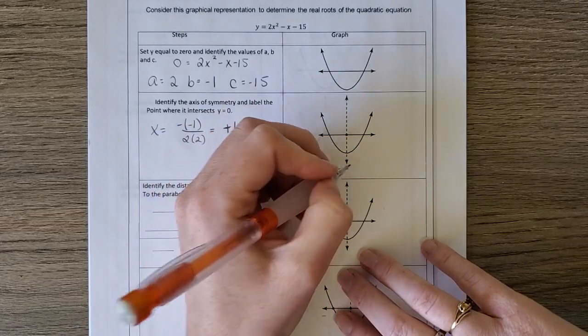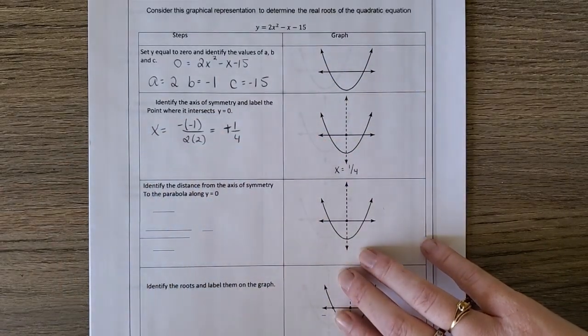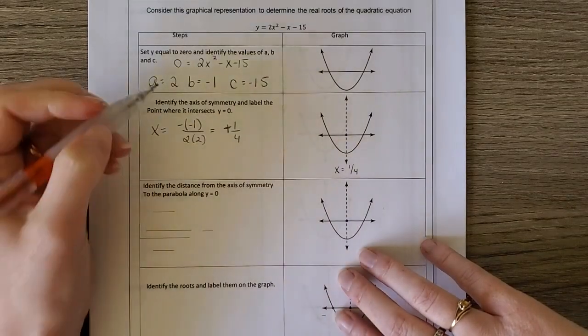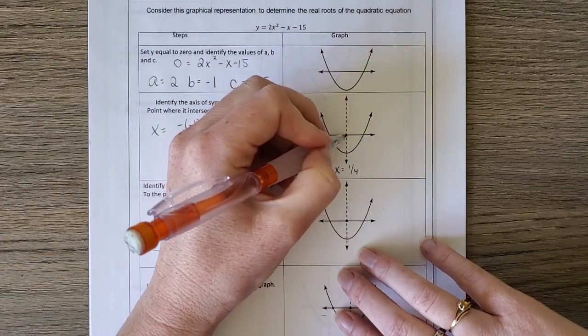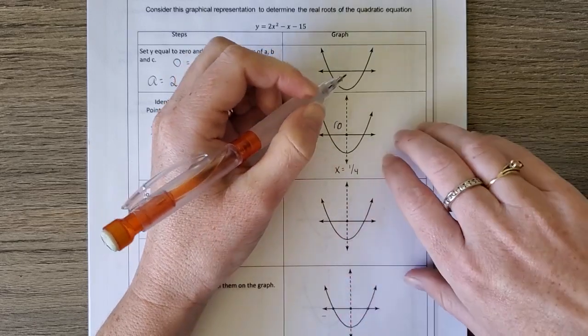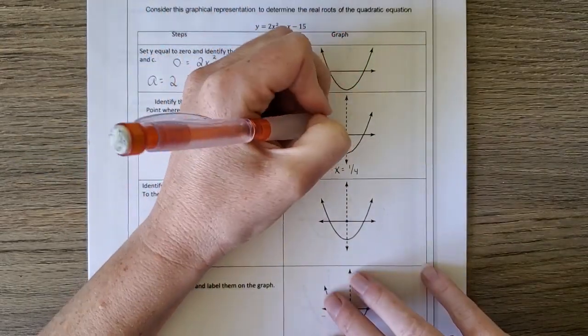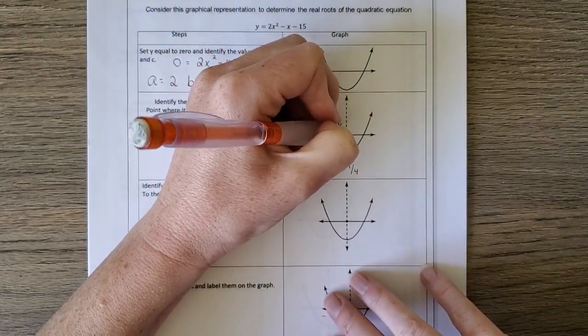So that is the axis of symmetry. It says label on the graph, so we're going to write x equals 1/4 as my label. And it says label the point where it intersects the axis on the graph as well. So that point would be 0, sorry, not 0, I did it backwards. 1/4 is the x, and y would be 0.